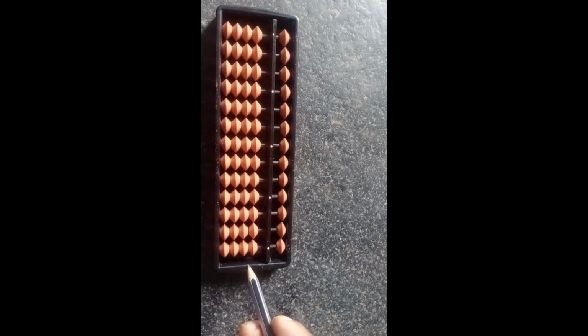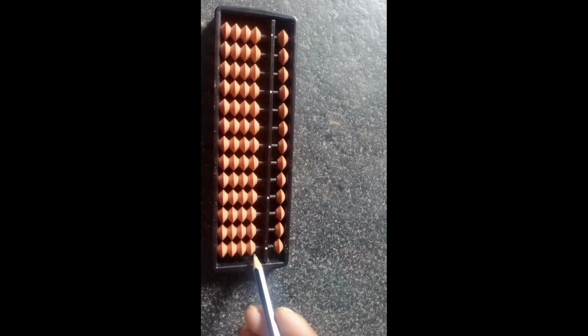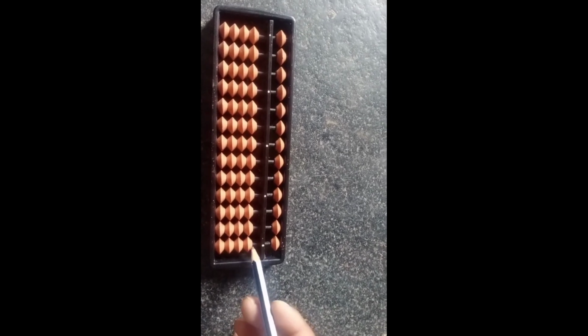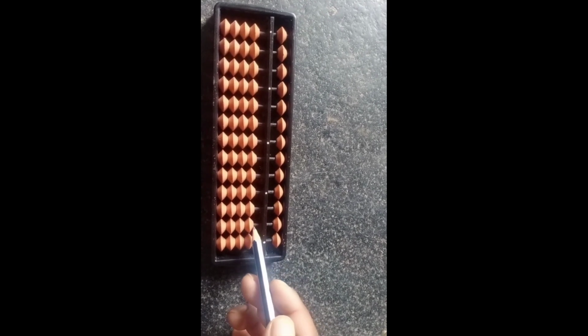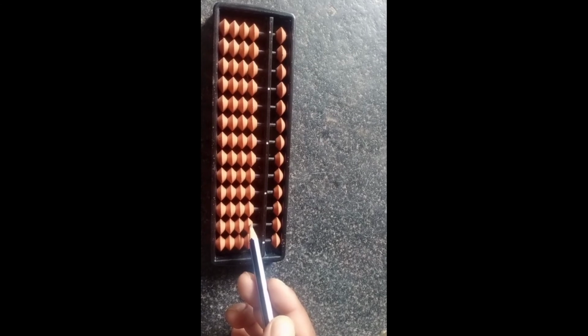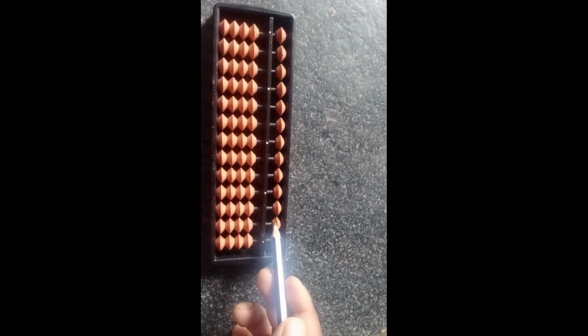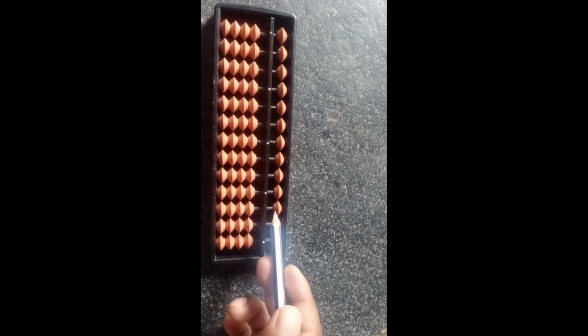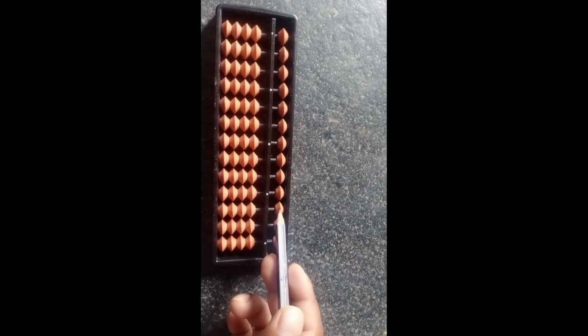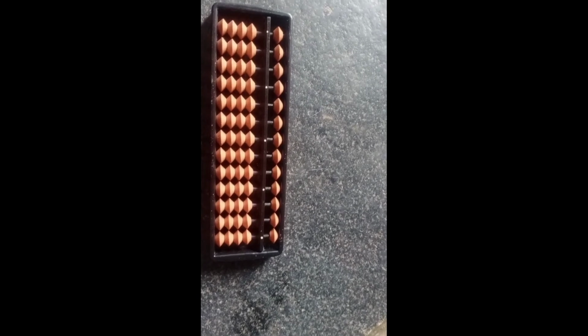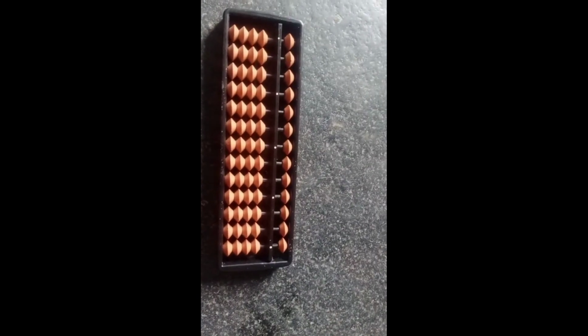So each lower bead at the ones place or units rod has a value of 1, and the upper bead 5. At the tens place, each bead has a value of 10 and the upper bead 50. Here 100, here 500. Okay, I will give some problems now.